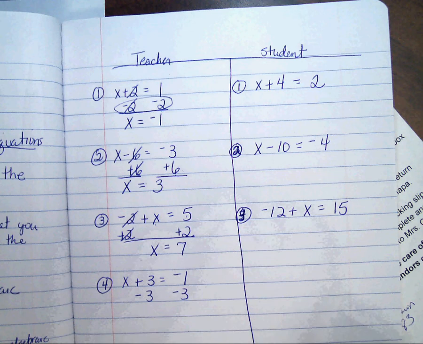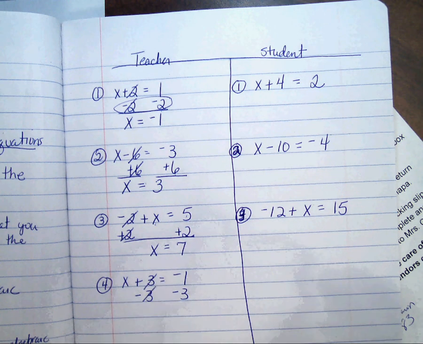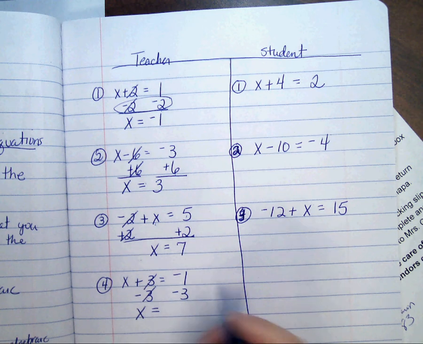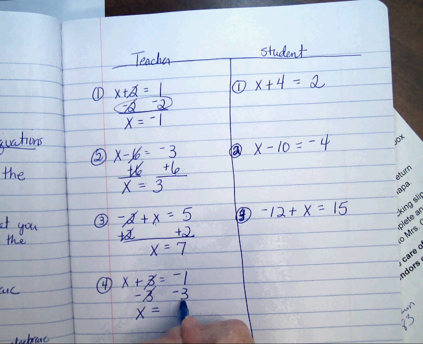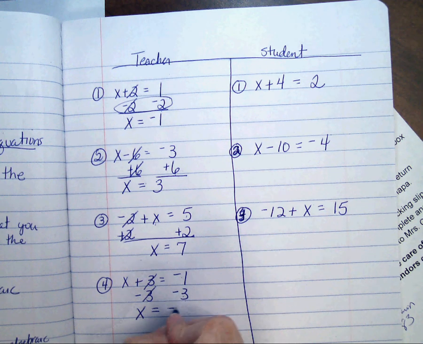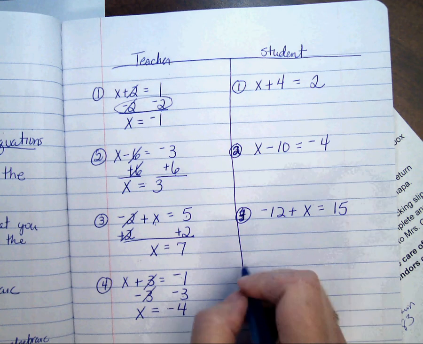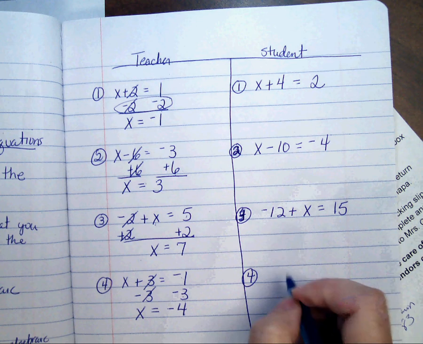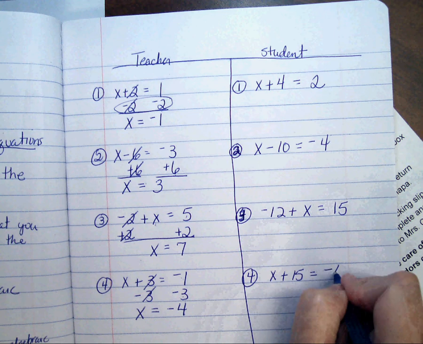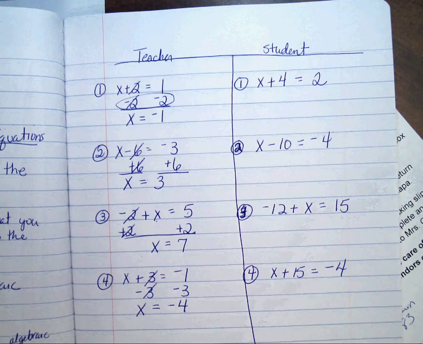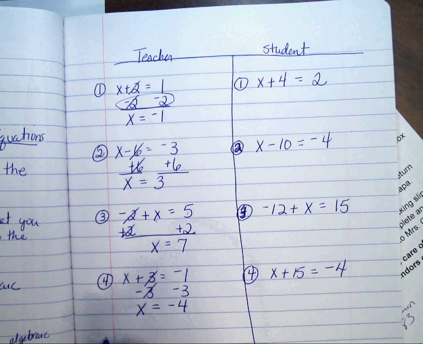Okay, here's another one. X plus 3 equals negative 1. The opposite of adding 3 is subtracting 3. So I'm going to subtract 3 from both sides. 3 minus 3 cancels, that's 0. Bring down my x. Now look at this. Negative 1 minus 3. They are the same sign. Same signs, add and keep. You see how this stuff never goes away? It keeps coming back. So x equals negative 4. Okay, here's your practice problem. X plus 15 equals negative 4.